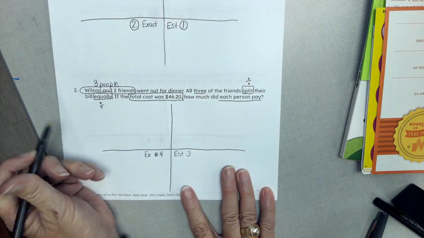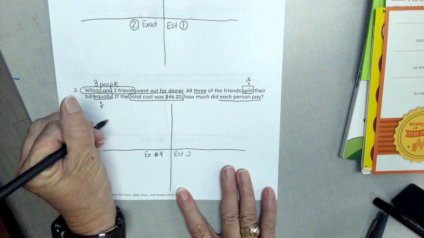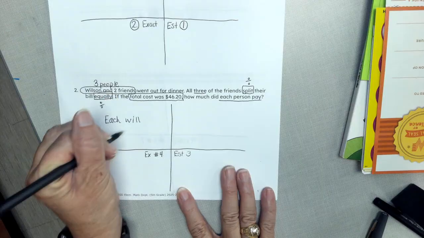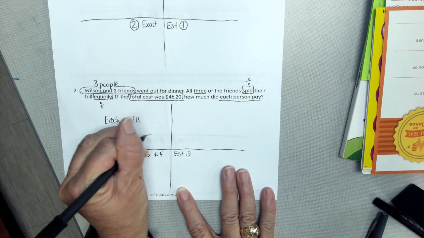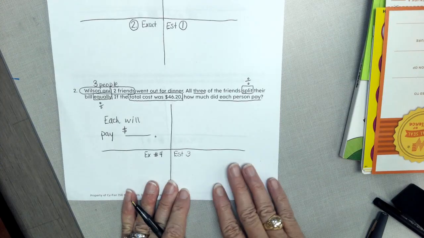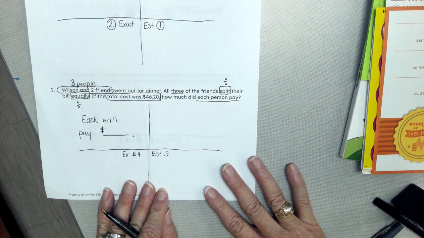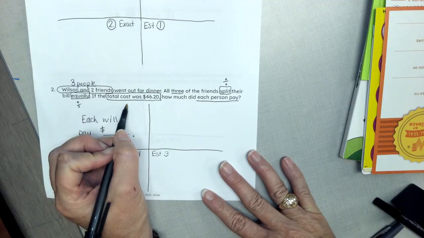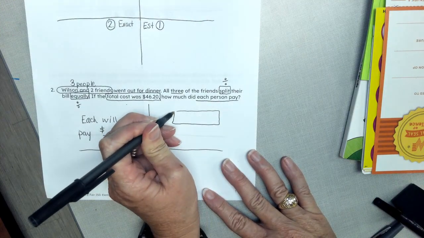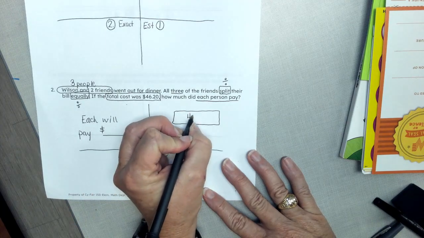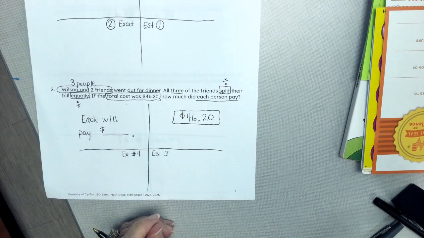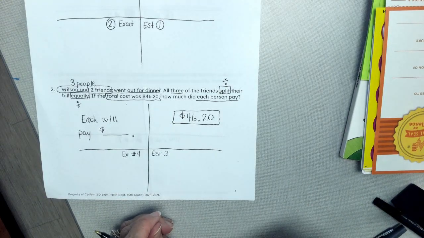So I'm going to underline each person pay, and I'm going to start with each will pay blank. I'm going to go ahead and put my $ sign there. I'm going to think about what this really means to me. I have the total cost. This is like somebody walking to my table and giving me a bill, and the bill says $46.20. When I put myself in the story, it helps me understand it a little bit better.